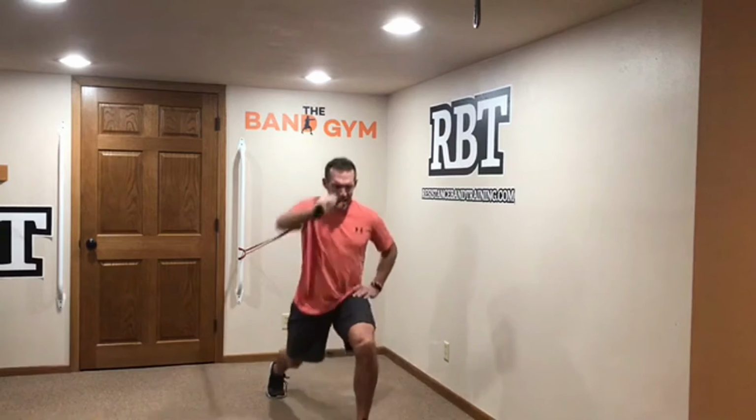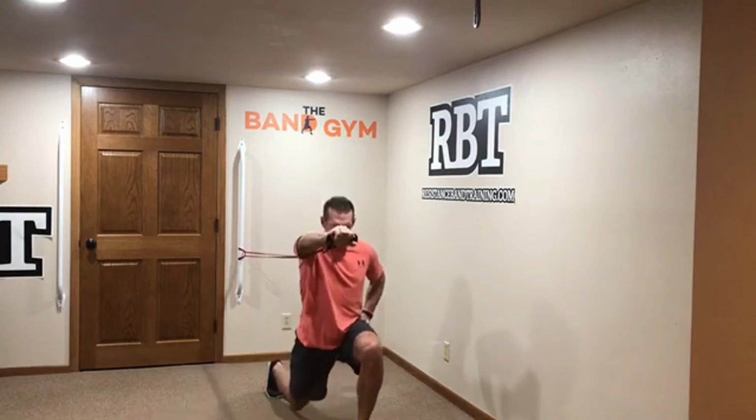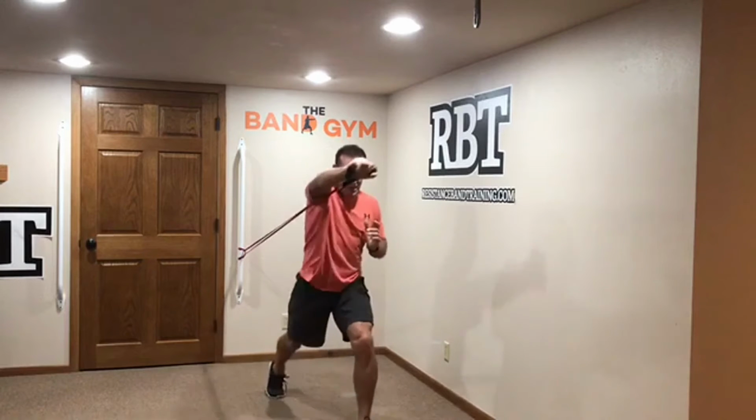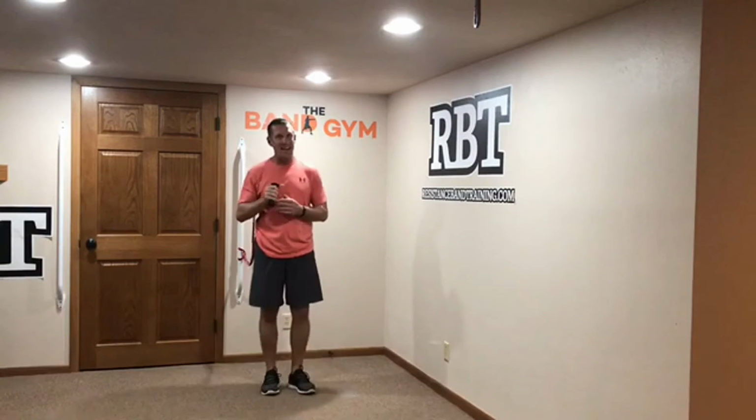Now let's go into a full split squat. So we're going to split squat, come up, push it. Split squat, come up, push it. Notice I'm pushing as I come up. I'm not going to split squat and come down. That would be abnormal. Our body doesn't work like that. Our body wants to use our hips to push. So a split squat push is another variation that you could add in.